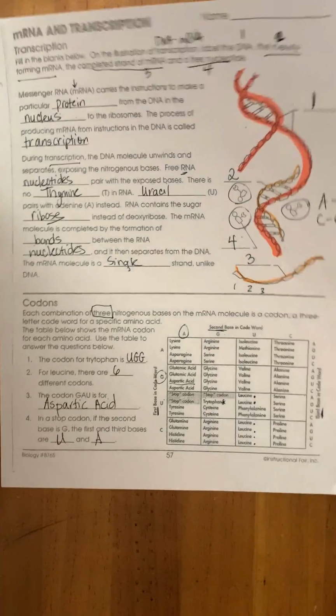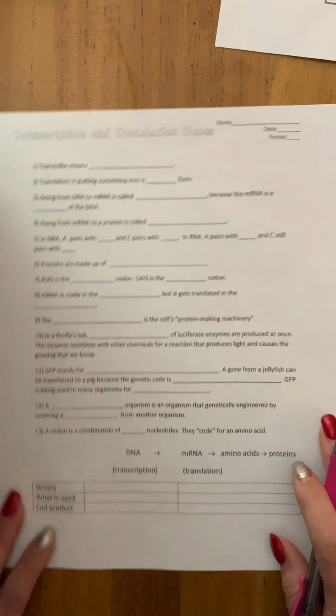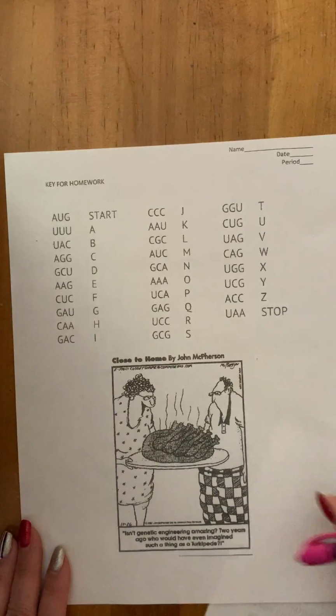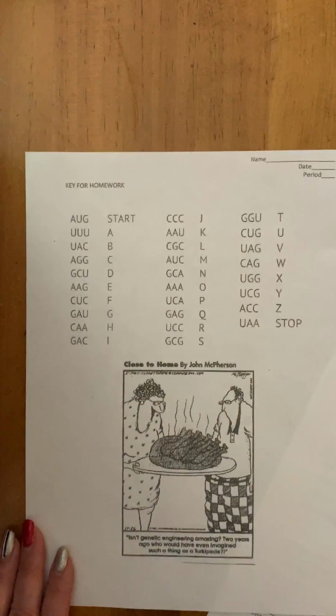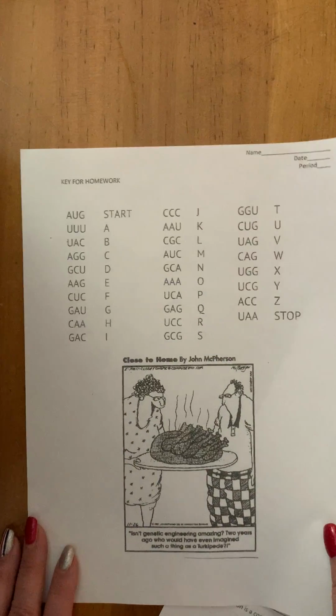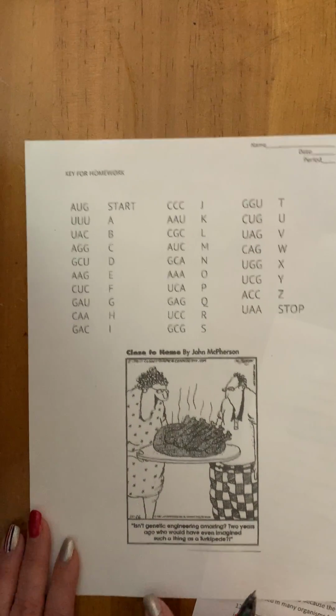All right, so now page 3 is just kind of a review of everything. So let's go through this and then we're done. The last page of these notes is the codon chart that you need for the scavenger hunt. So I just put this here as a reference, okay?